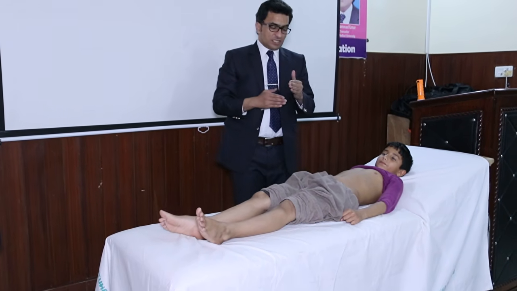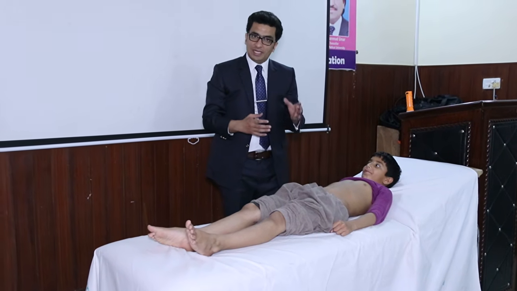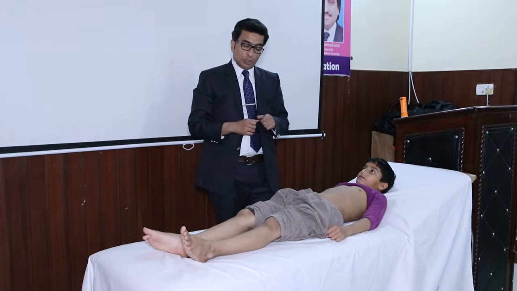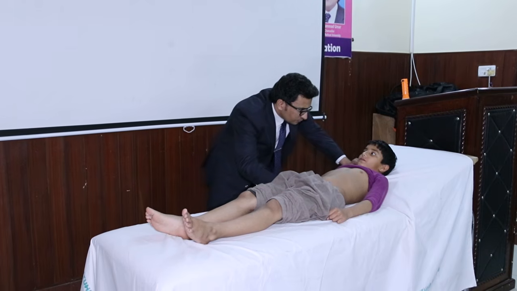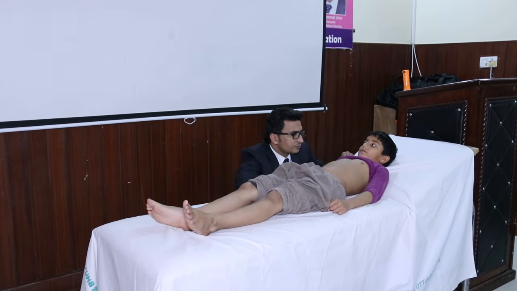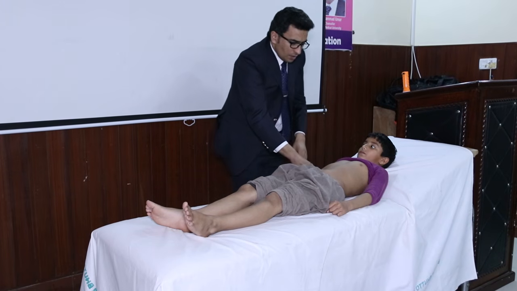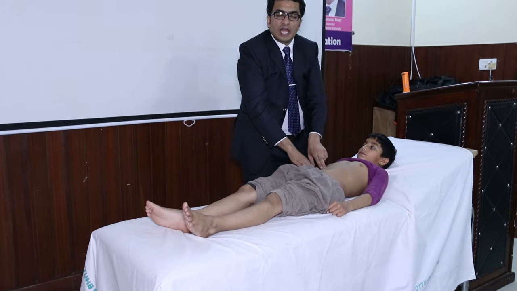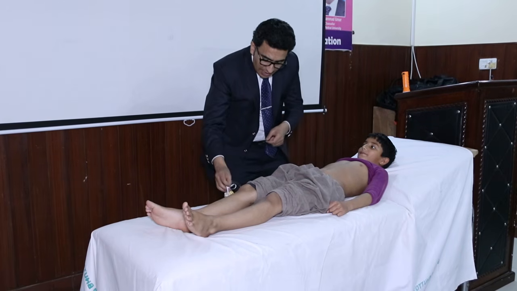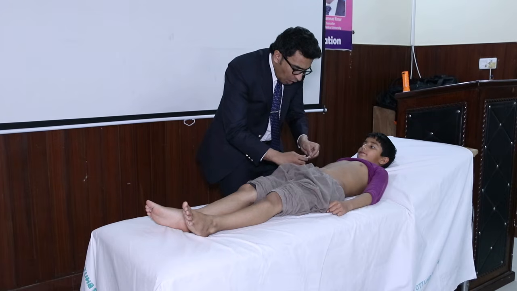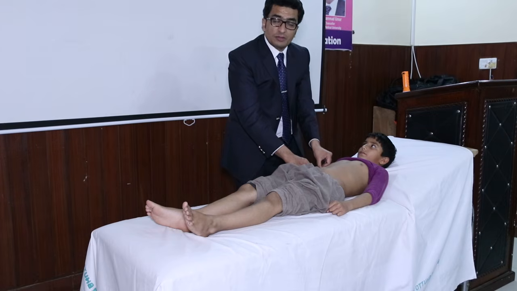Once I have done with this palpation, I will go check the visceromegaly. First of all, the hepatomegaly. When I get the lower edge of the liver, then I need to take the size of the liver, how much it is below the lower costal margin.